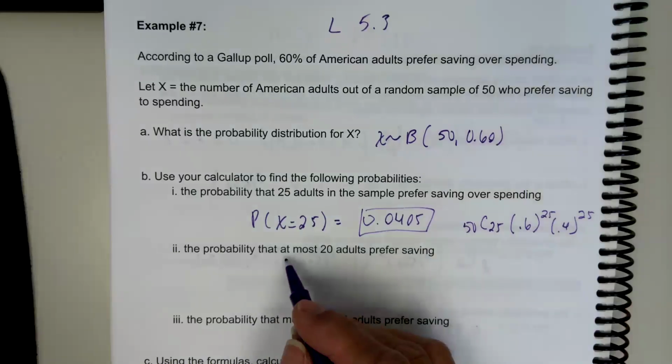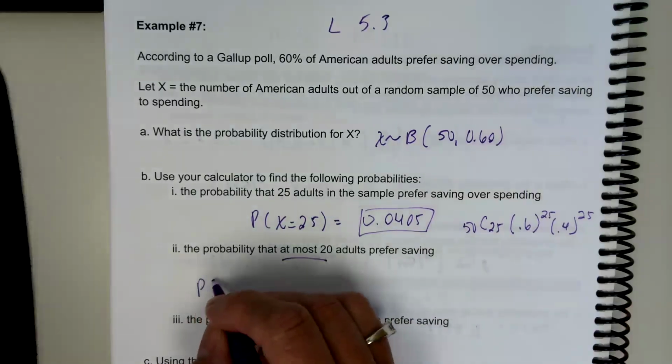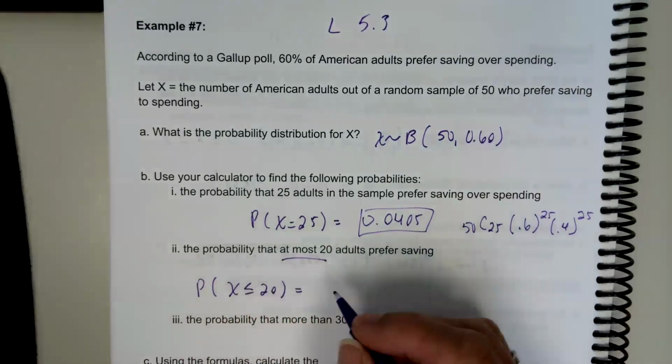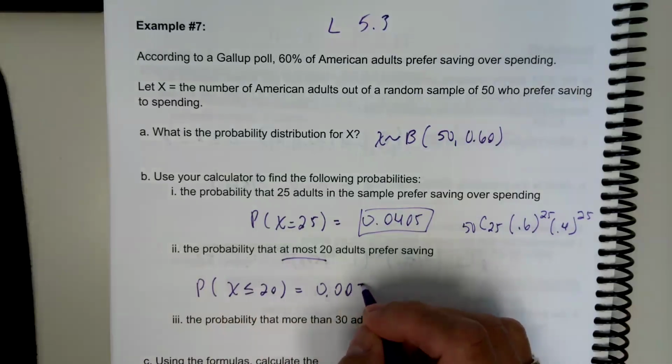2 says the probability that at most 20. So the probability that X is less than or equal to 20 because we're including 20. That comes out to be 0.0034.